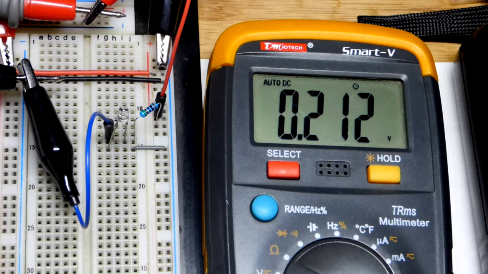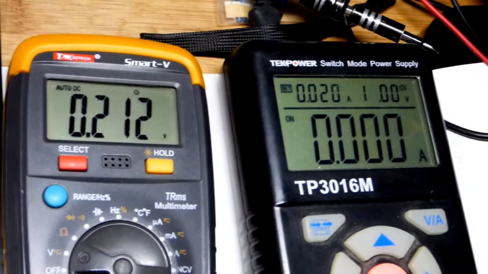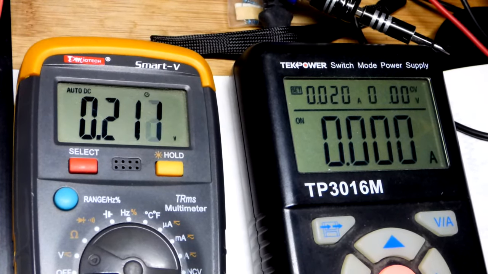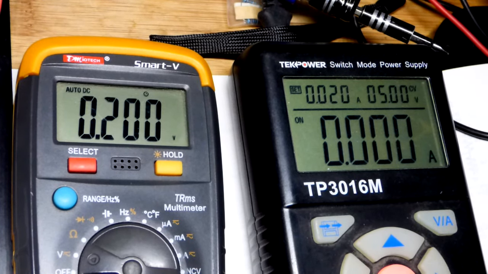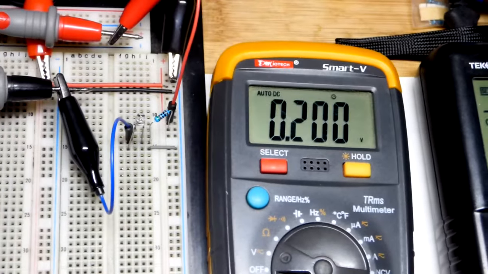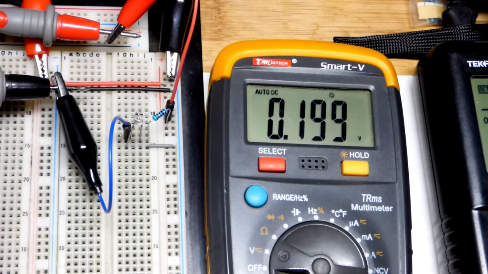So we have 10 volts at the supply right now. This voltage should hold steady even if we go down to 5 volts. And there you can see. So again, we saw the current does change a speck through the photodiode as voltage changes a fair amount. But for the most part, 0.2 volts is about what we had across the resistor when we had twice as high a voltage before.